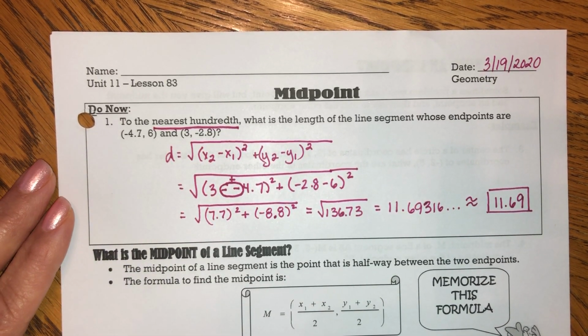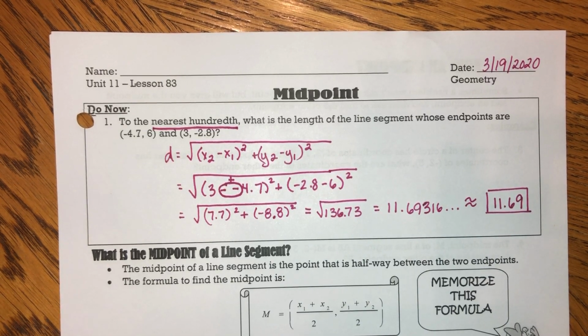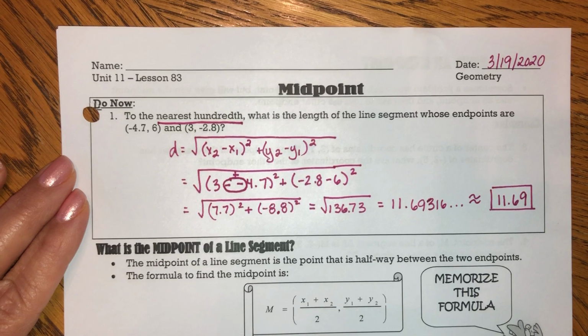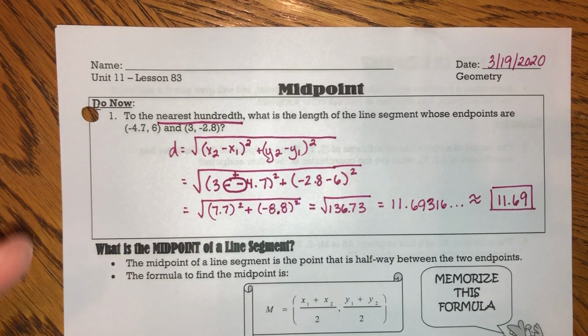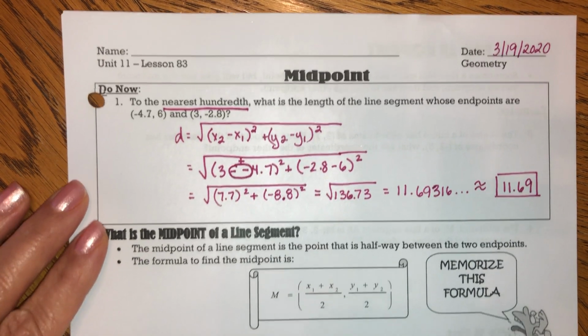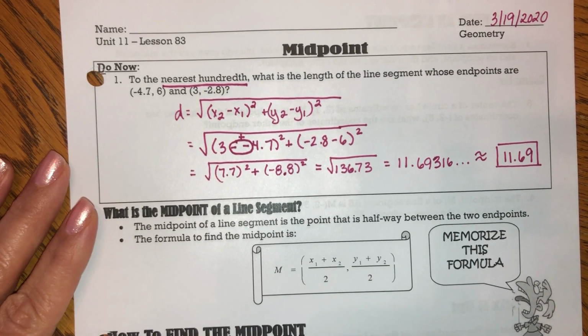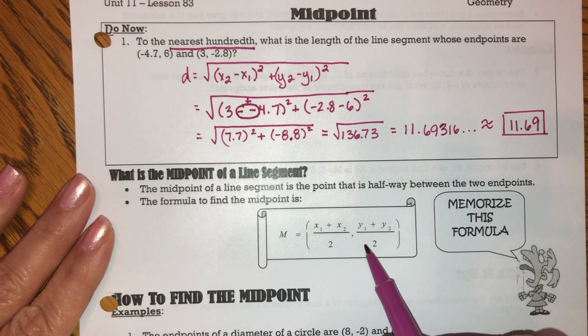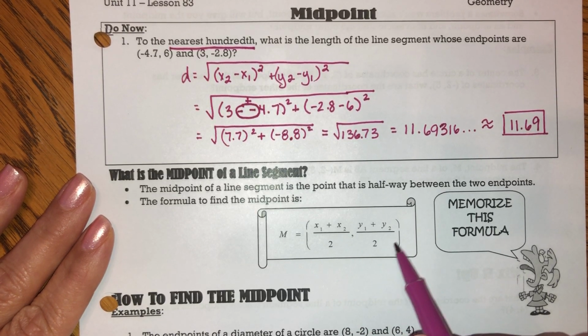So today's lesson is all about finding a midpoint. A midpoint is the middle of a given line segment. So they have to give us 2 points, and we're trying to find the spot that's exactly halfway between those 2 points. So the formula for that is what you see here, and that is that midpoint will equal the sum of the x values divided by 2, comma, the sum of the y values divided by 2.